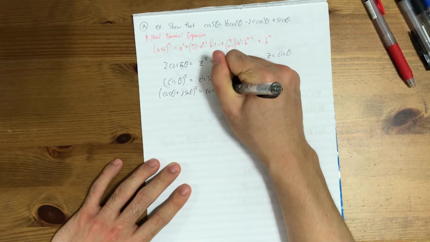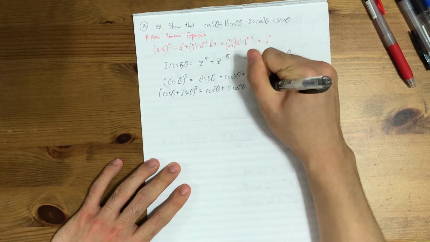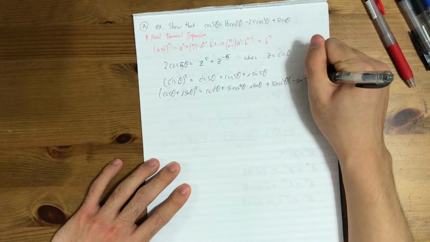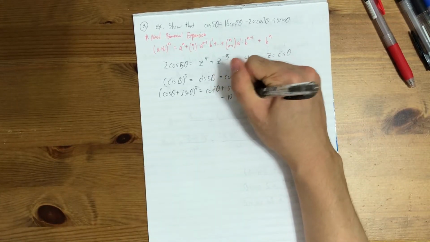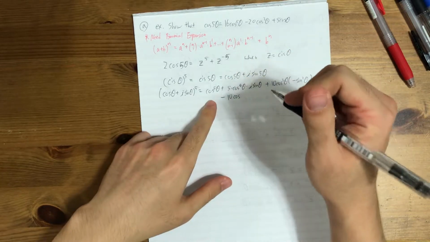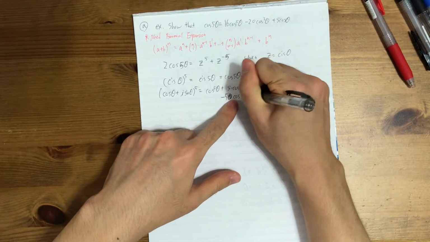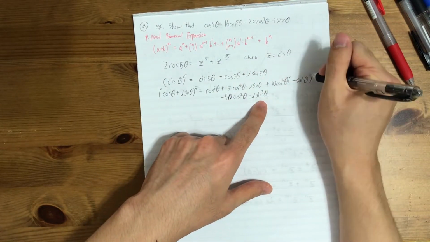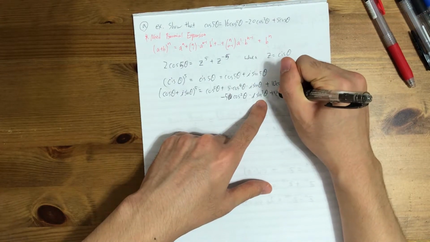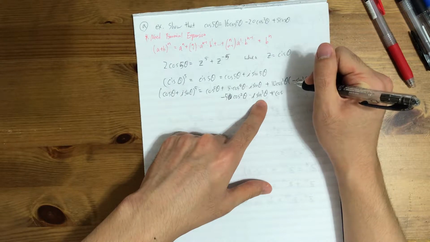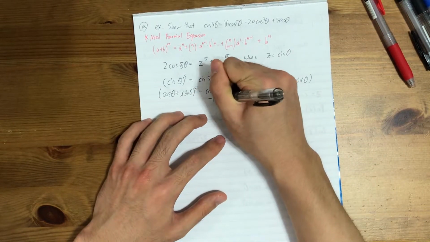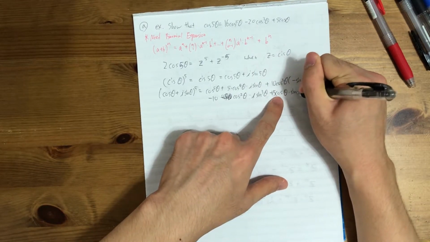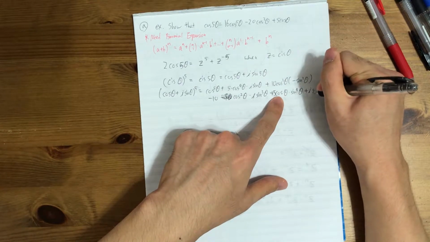So cosine to the 5 plus, sine squared, i sine cube, and i, plus, sorry, so it's negative 10, and plus 5 cosine theta sine to the 4, and plus i sine to the 5.